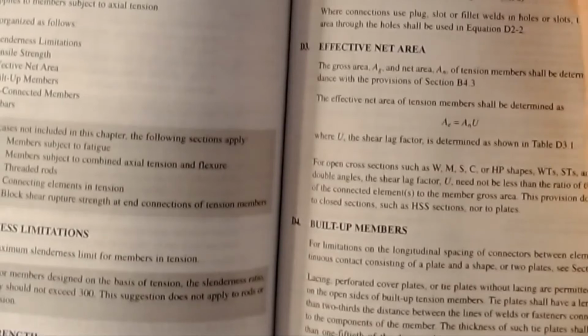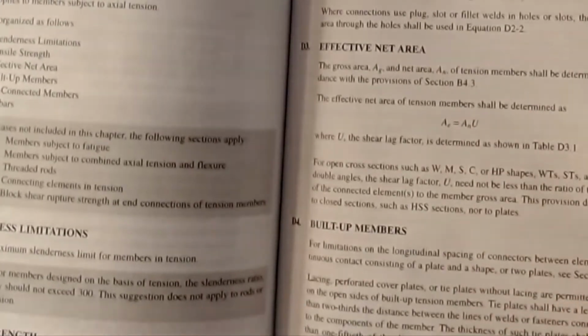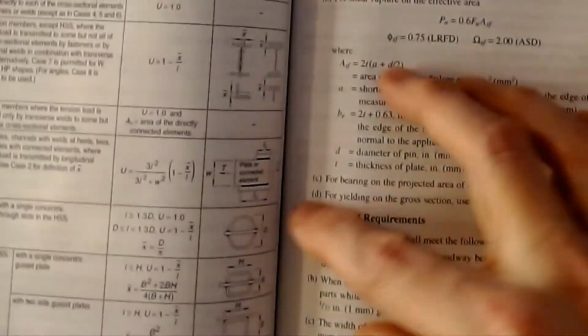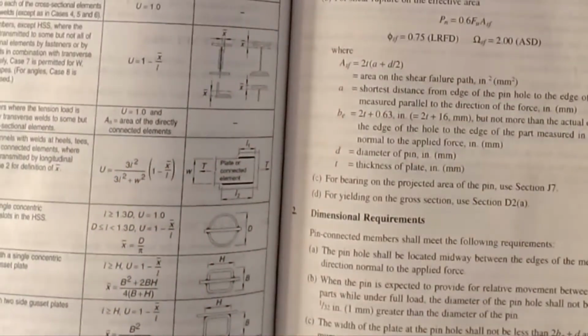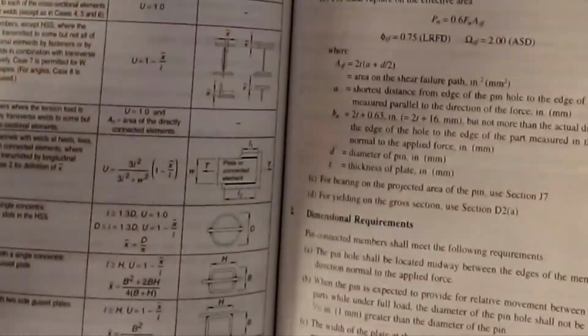And then you've got some other things more specific for built-up members, pin-connected members, and then some shear lag coefficients that we'll work on the next page. So for now, I'll set that aside, and we'll keep on going with what it is that we're trying to do. All right, so let me set that down. And we'll come in and look at this idea.